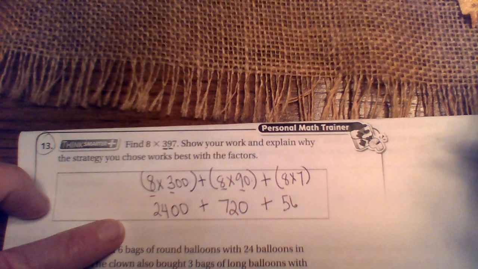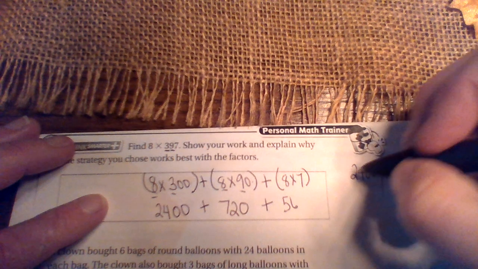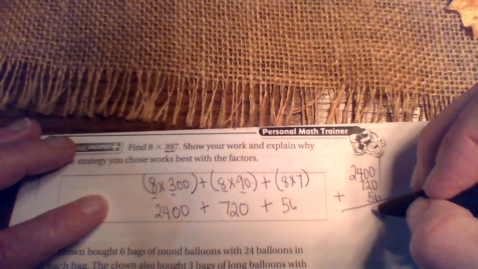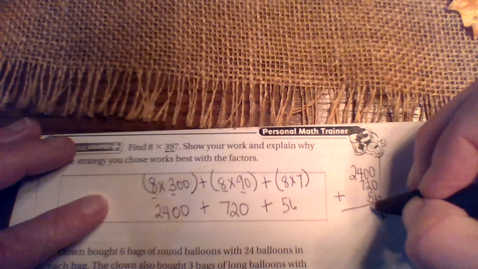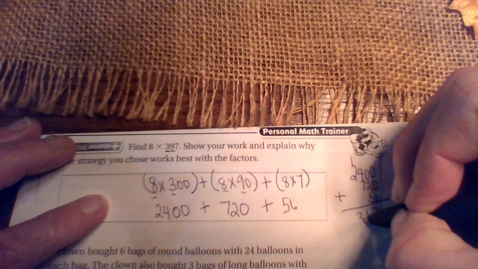And the only way I can make sure I get it lined up correctly is by stacking it vertically. So I'm going to write 2,400 plus 720 plus 56 over here. And if I add those, I have a 6. 5 plus 2, 7. 7 plus 4, 11. 2 plus 1, 3.